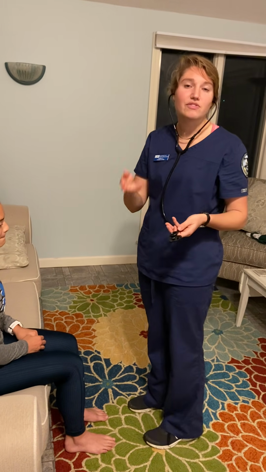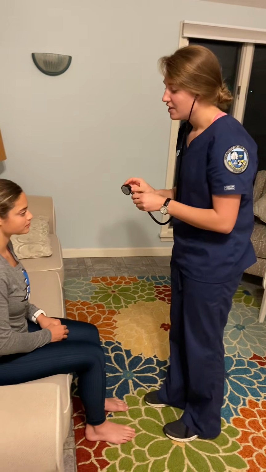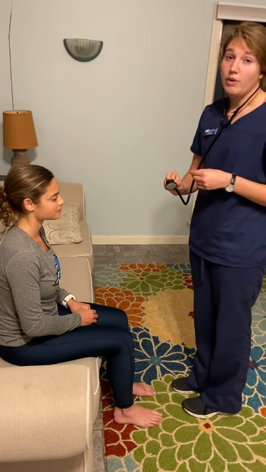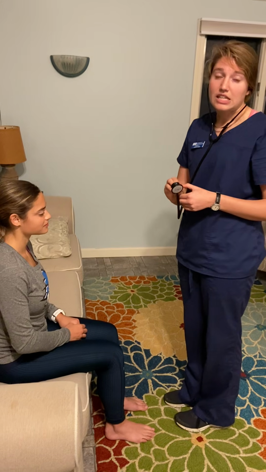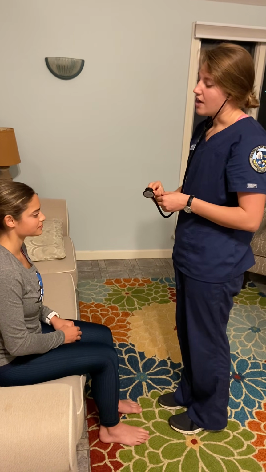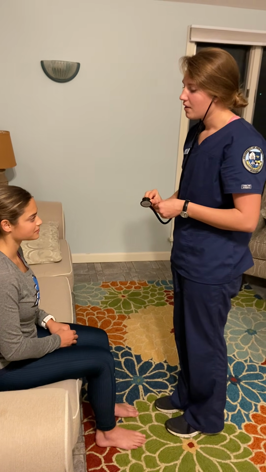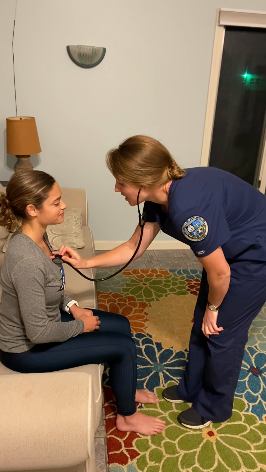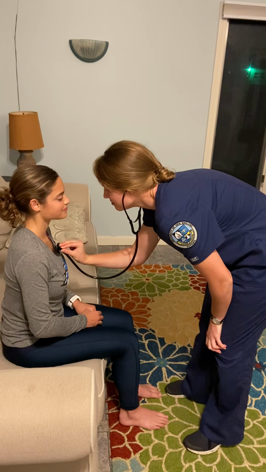However, for the purpose of this video, I'm going to do it over the shirt. The first spot I'm going to listen to is on the patient's right side at their second intercostal space at the sternal border, and this is the aortic space.